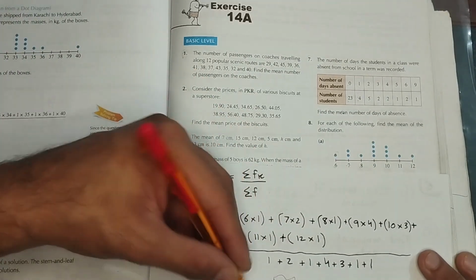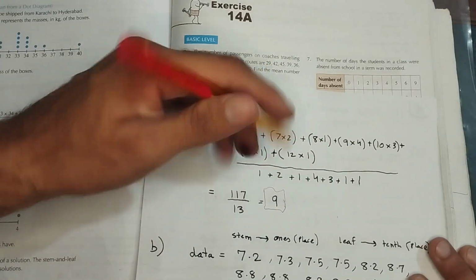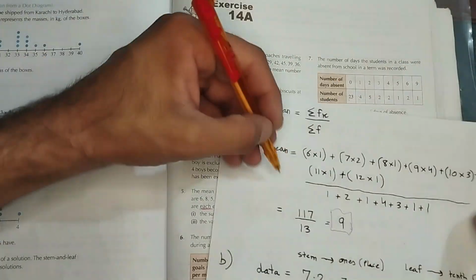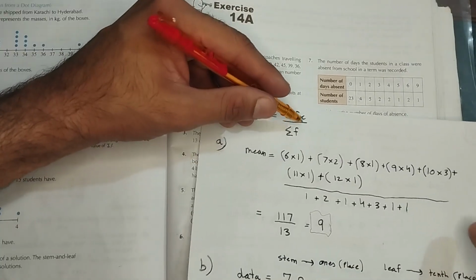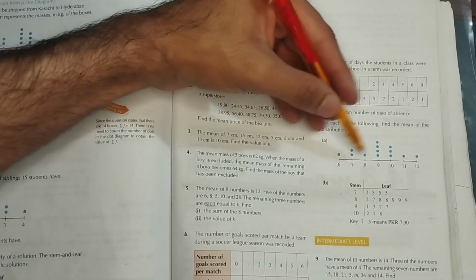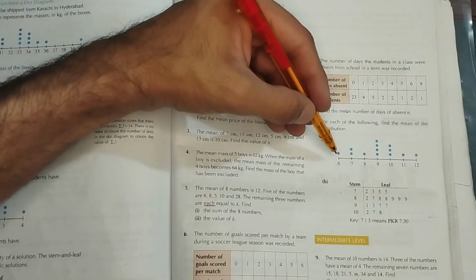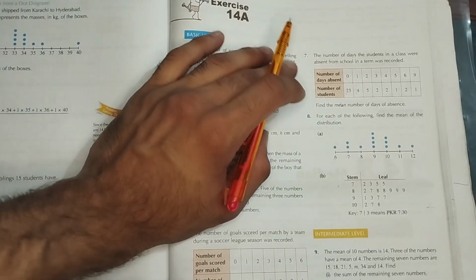117 divided by 13. If you know the 13th table, you should know that this is going to be equal to 9. Simple, without any further division or simplification. And that's it. You found your mean. Mean is going to be summation of fx divided by summation of f. Again, in dot diagrams, first of all, count all the dots. That's going to be your denominator. Then multiply each one of the dots with whatever is written on top of it and add them all together. That's going to be your numerator.